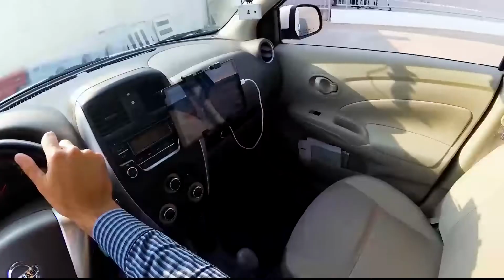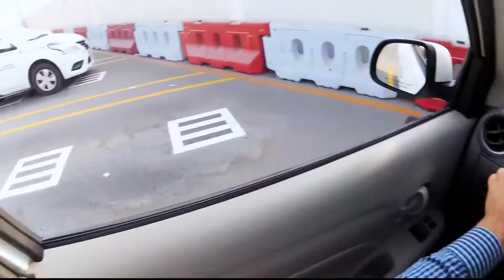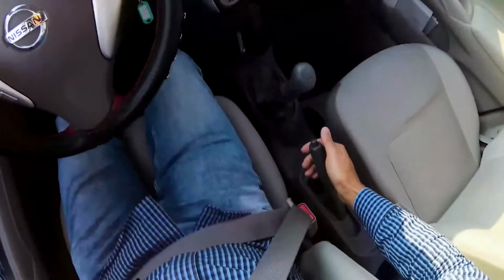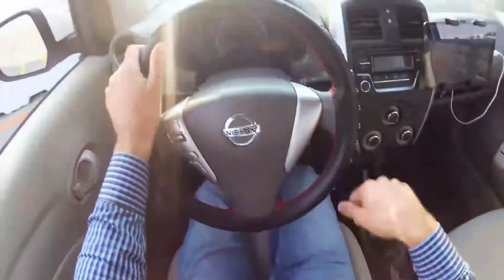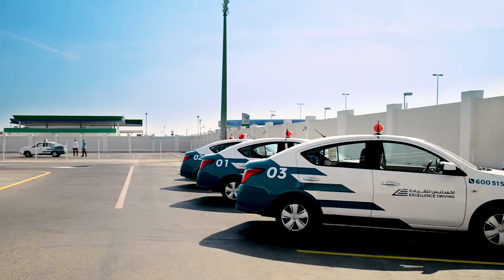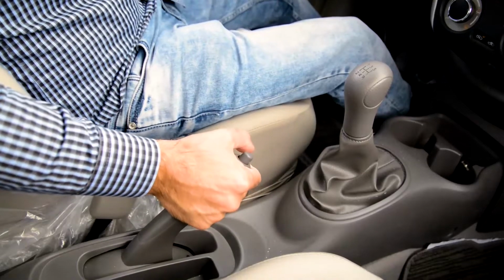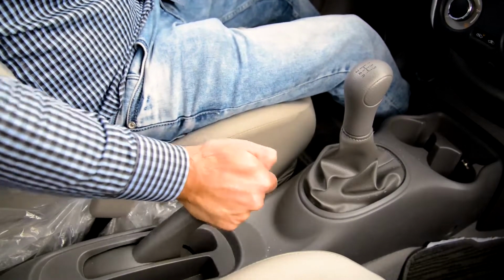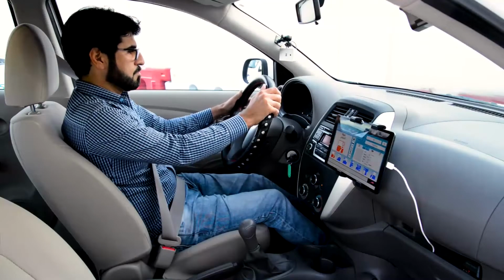Select the reverse gear. Check all the mirrors. Check over your shoulder on both sides to observe the blind spots and release the handbrake. If you are unable to release the handbrake, lift the handbrake slightly upwards without pressing the button and then press the button and release the handbrake completely.